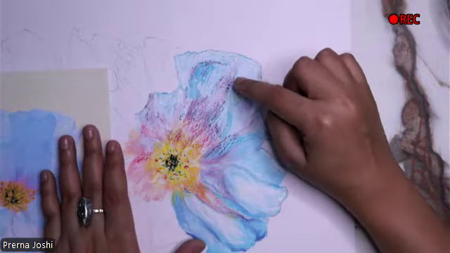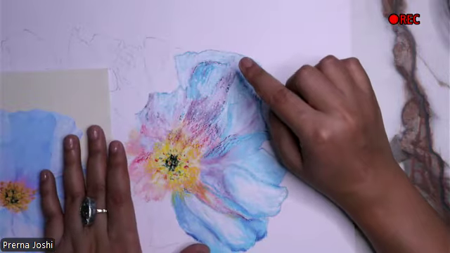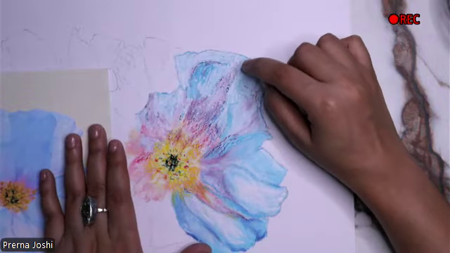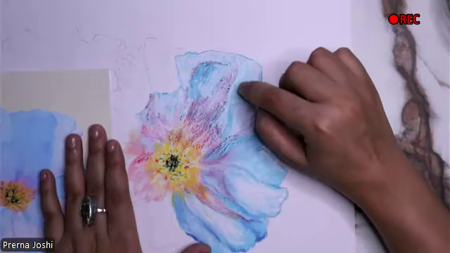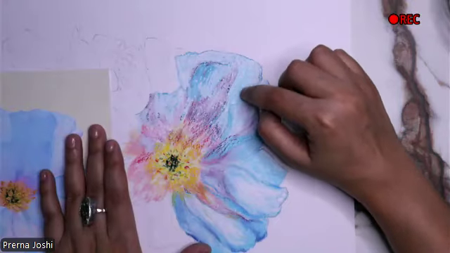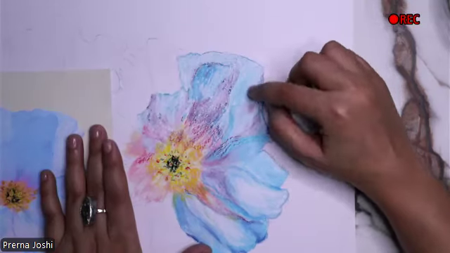First of all, smudge that area or blend that area where you feel like it's bright or light tone. Okay, and you move in upward direction because I can see that the petal is moving in upward direction.